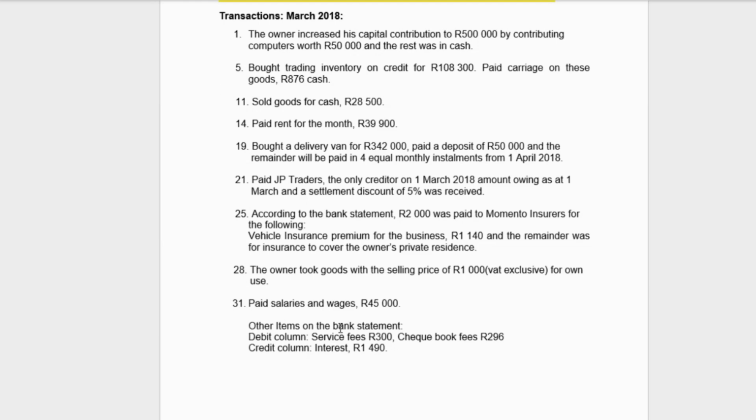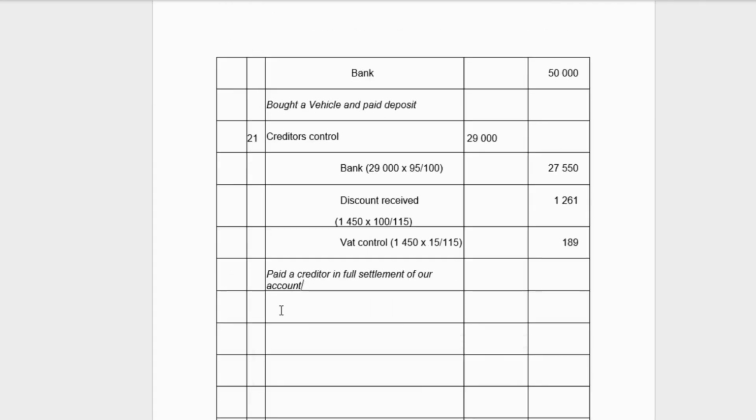So it means we need to account for two things. We have to account for the insurance of the business, and we also have to account for the insurance of the owner, right? So let's start with the insurance of the business. For the business, we paid 1,140, okay? So two accounts affected, and we account for VAT. That's the transaction that happened on the 25th, right? We have to account for VAT.